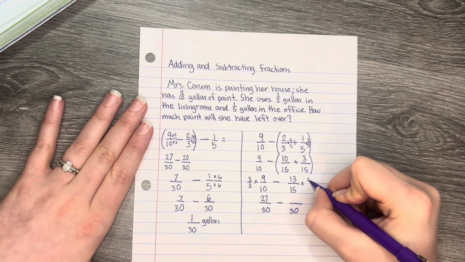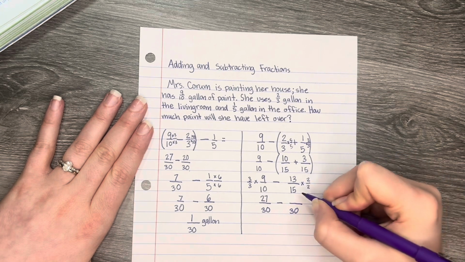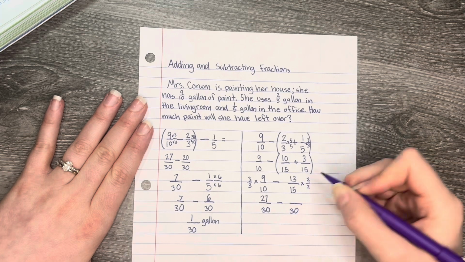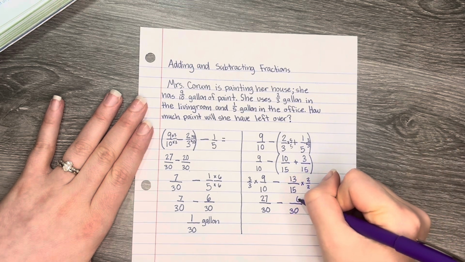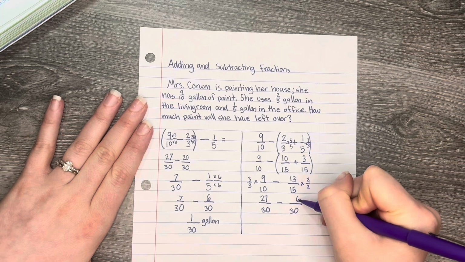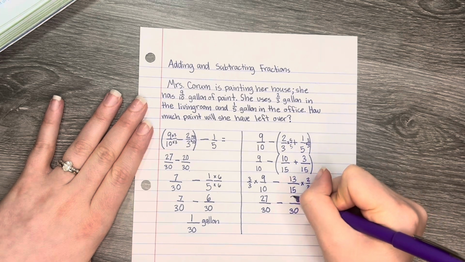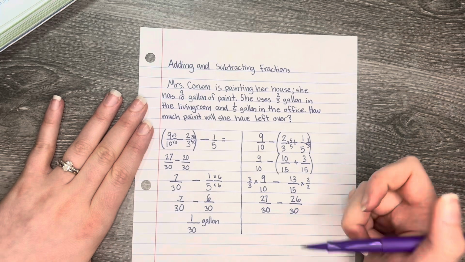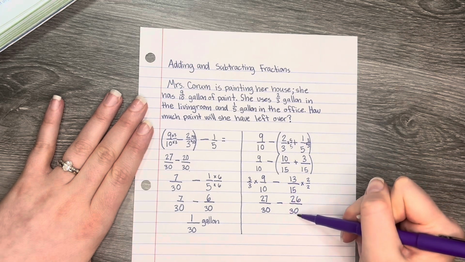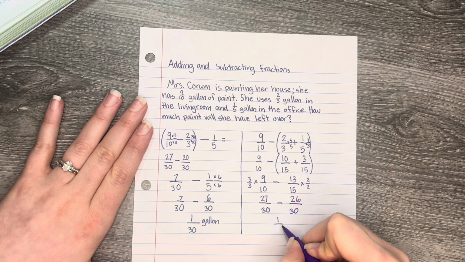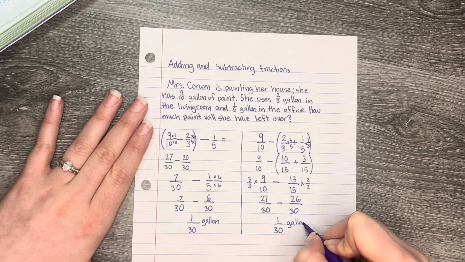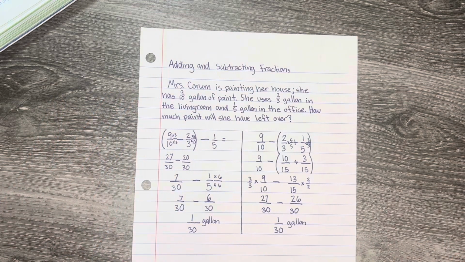I need to multiply by 2 halves. 15 times 2 is 30, and 13 times 2, 2 times 3 is 6, 2 times 1 is 2. It gives me 26. Now I have 27/30ths minus 26/30ths. That tells me that there's 1/30th gallon of paint left over. Here you can see the 2 different ways that we solved this problem.